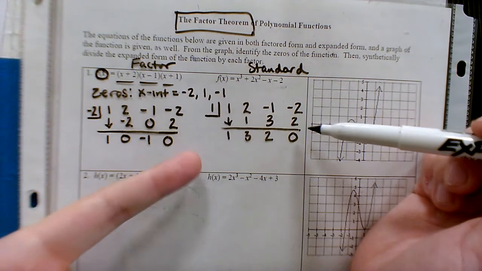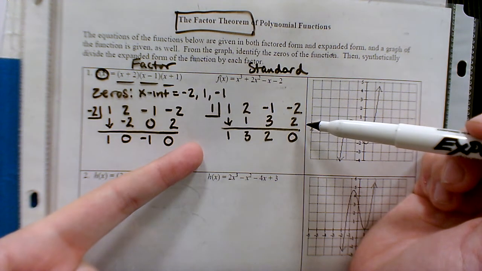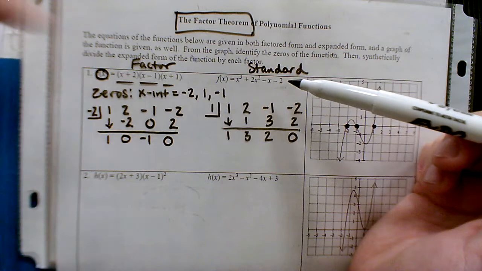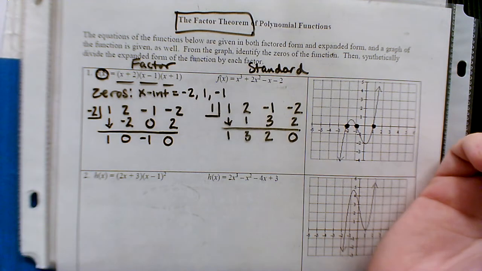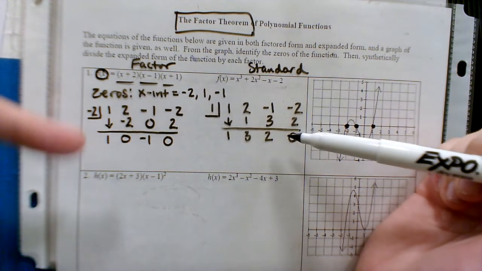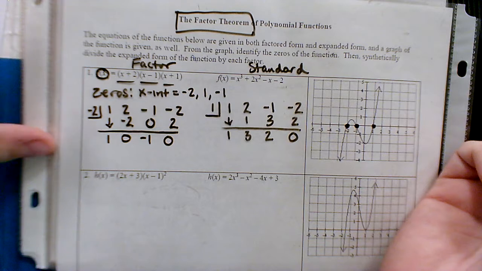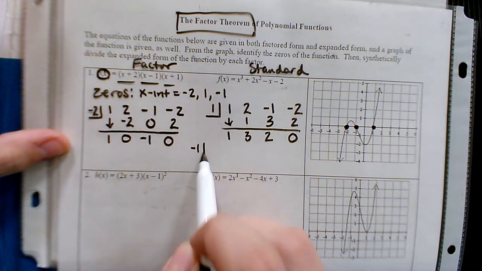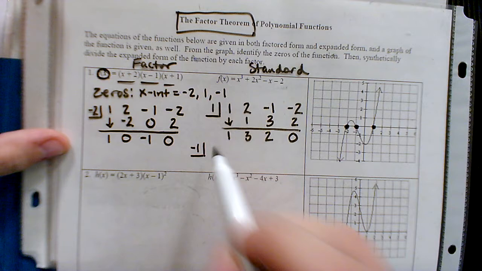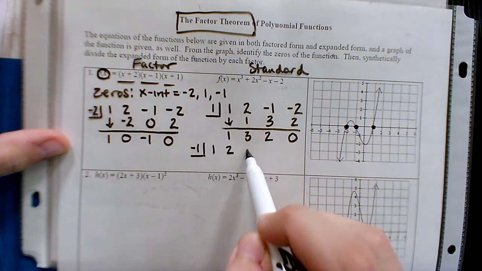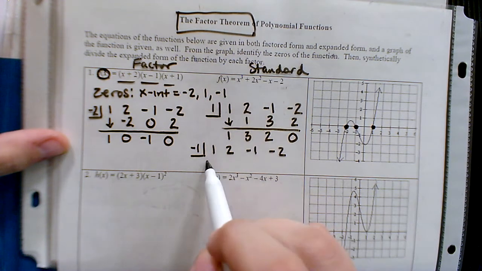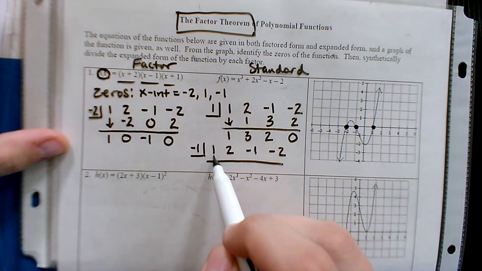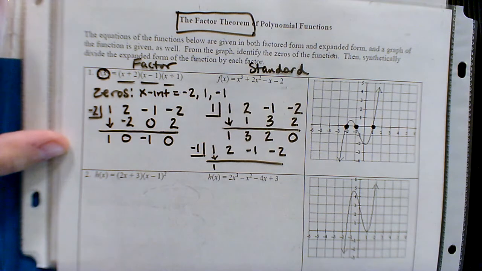All right, so that would be the synthetic division if we were to divide the standard form by the x minus 1 factor. Notice how it's a little different from the x plus 2. Let's go ahead and try the last factor, or zero, of -1. We're kind of running out of room, so we'll have to write small.